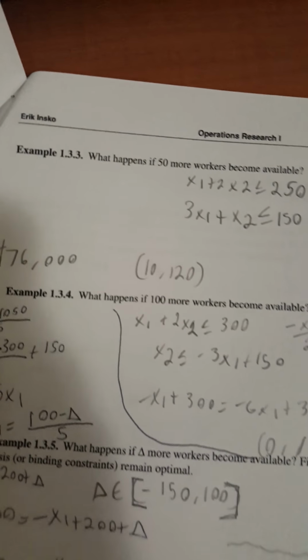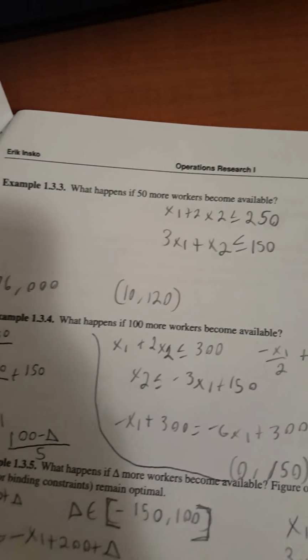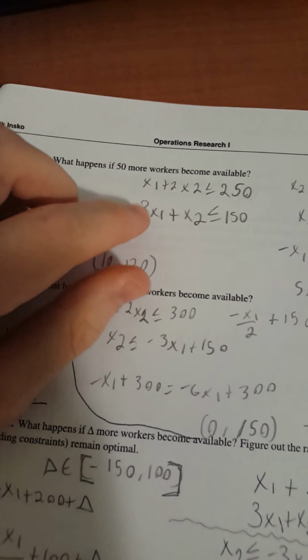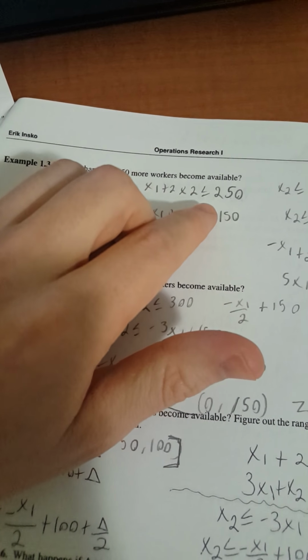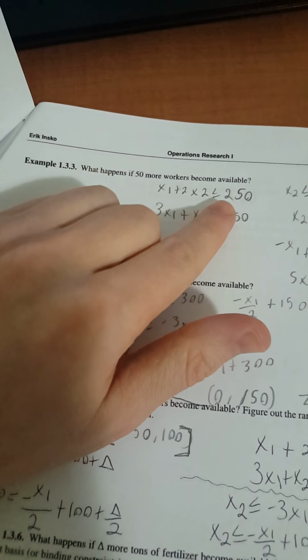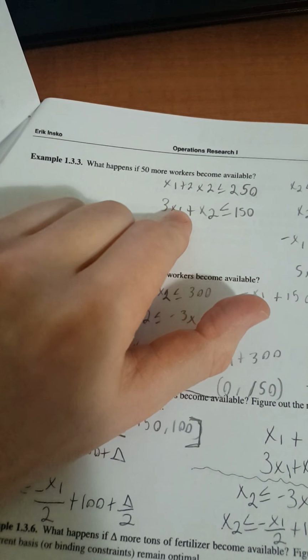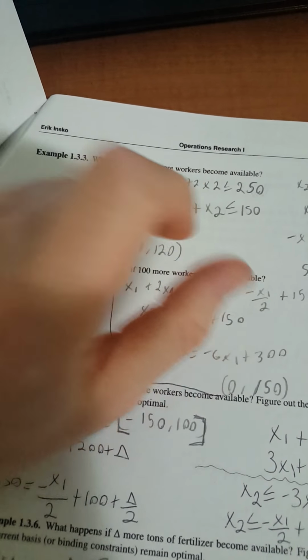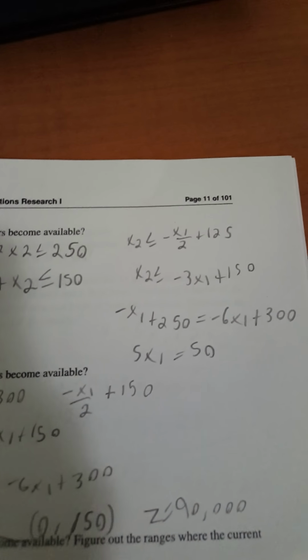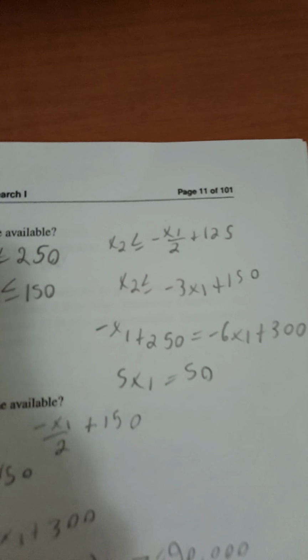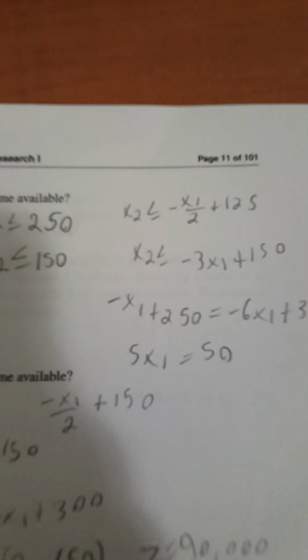Now, what happens if 50 more workers become available? Well, similar scenario. Before we replaced that with 200, now we're going to replace it with 250, because this is the worker line right there, the top one. And a similar process of solving for x2's. There they are right there, 1, 2.